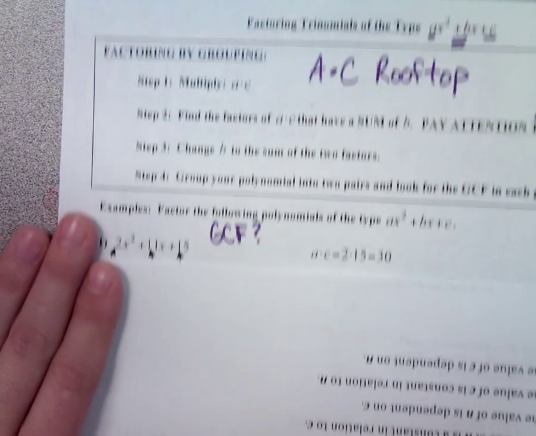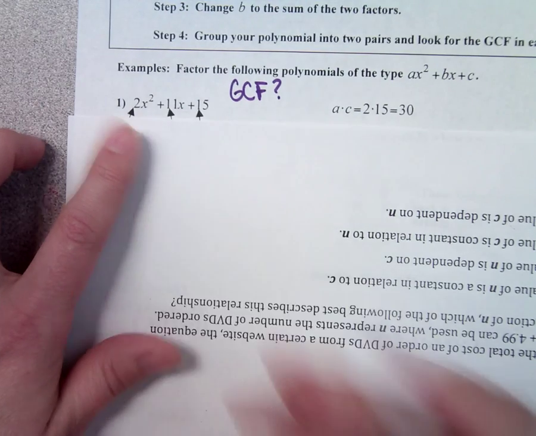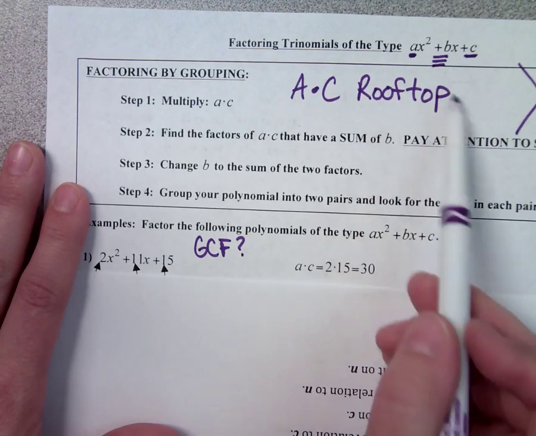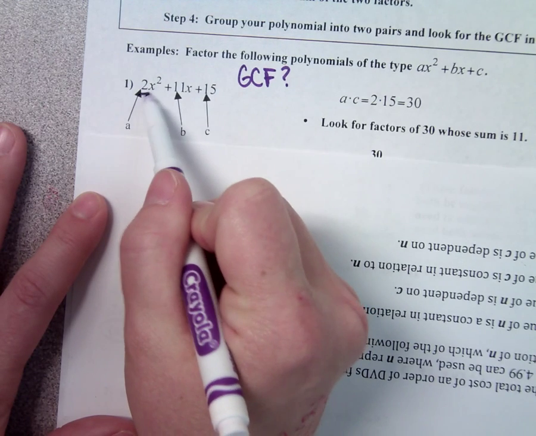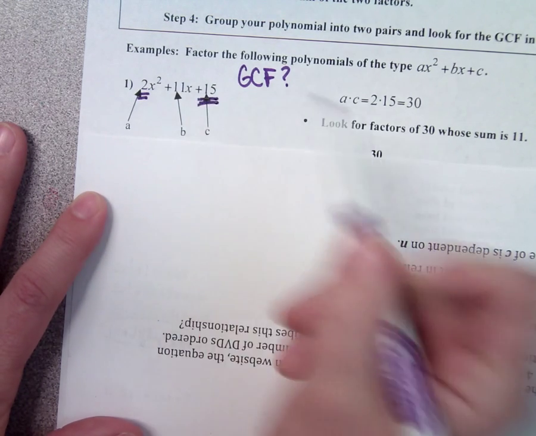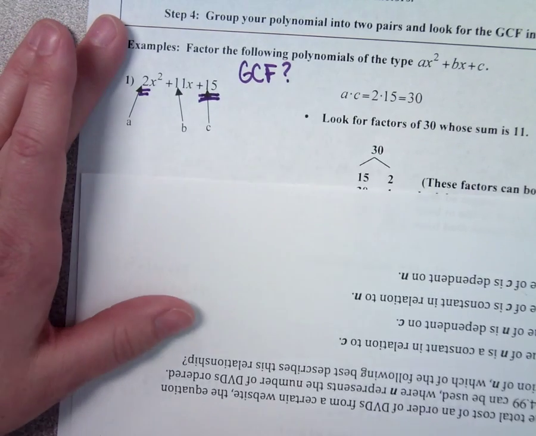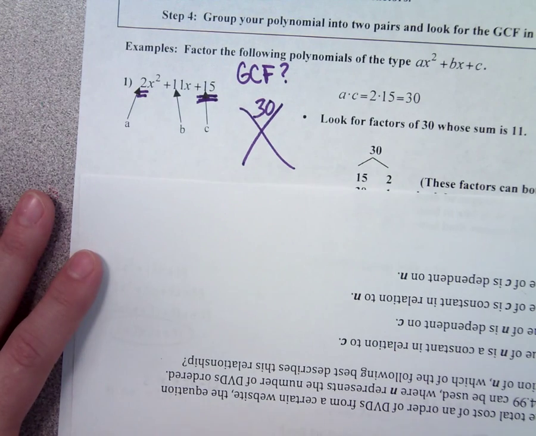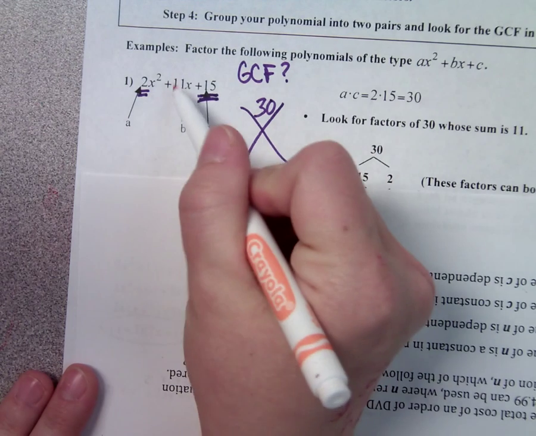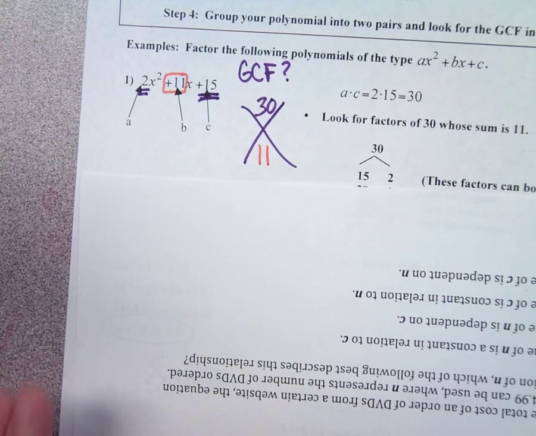And we do this for trinomials. Do you know what I mean when I say a trinomial? 3 terms. So if I've got 3 terms and there's no GCF, the next thing that you're learning how to do is what's called A times C Rooftop. Okay, so A, like I said, is the number in front of the x squared. C is the constant. It's the number without a variable. So you would take A times C, and what is 2 times 15? 30. So if I did this little Xbox thing with you, I'd put a 30 right here. And then what I want them to add to be is the B. I want them to add to B this number right here that's in front of the X. That's the B. So you're trying to think of 2 numbers that multiply to be 30 that add to be 11.